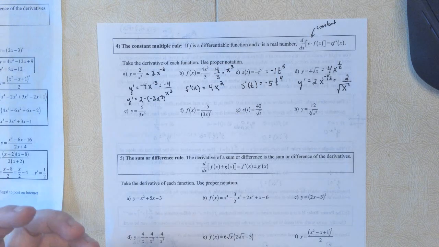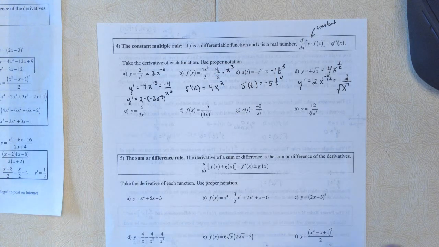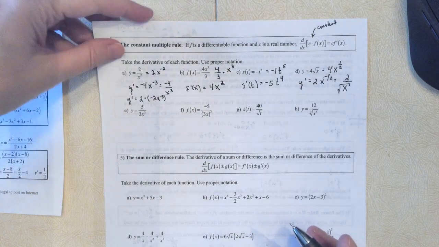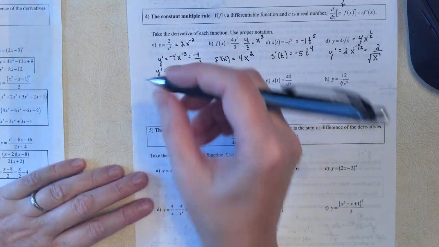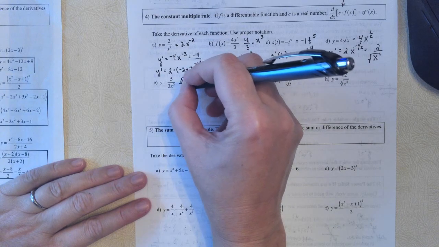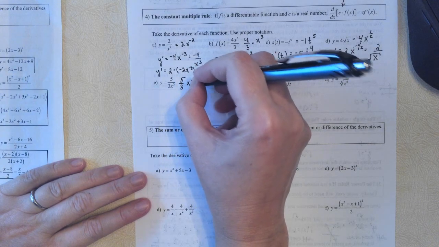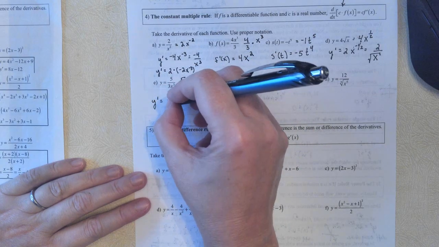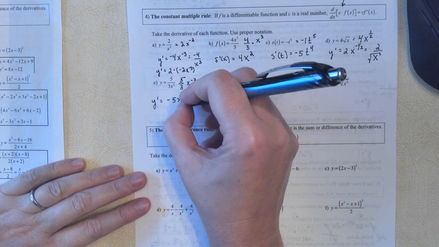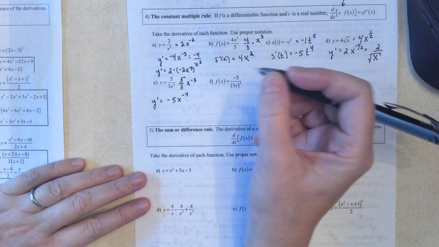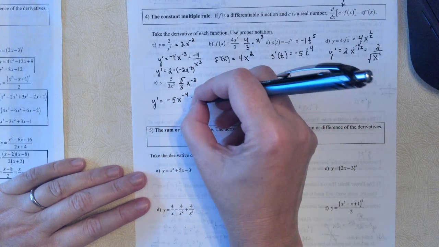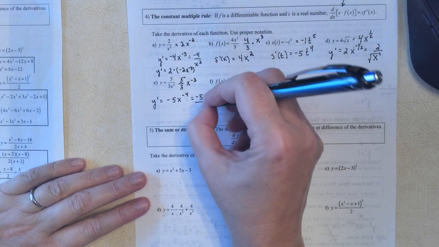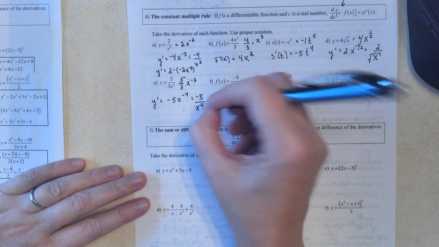Hopefully you're starting to feel a little bit more comfortable, so you may want to pause at this point, see how good you do on the rest, or at least pause before each one and just see if you can get the answer before I work it. Okay? This is 5/3 x to the negative 3. So y prime becomes negative 5 x to the negative 4, which becomes negative 5 over x to the 4th.